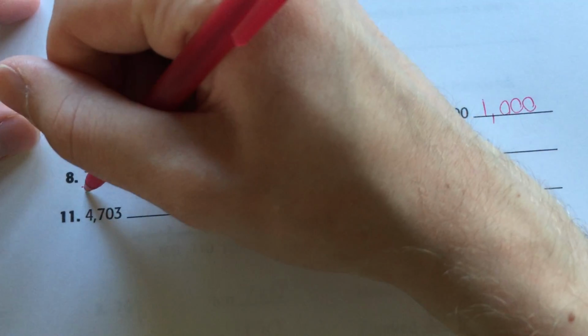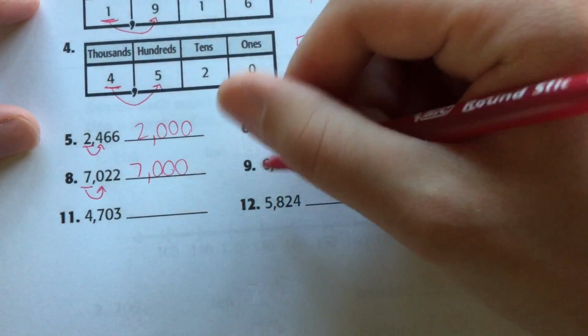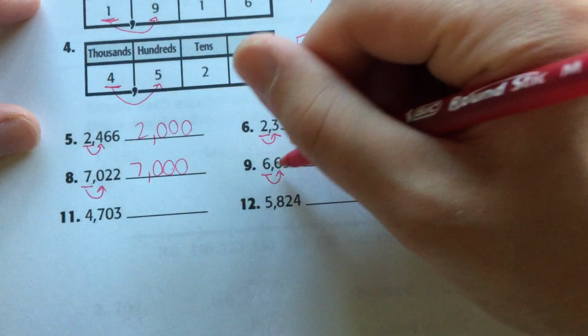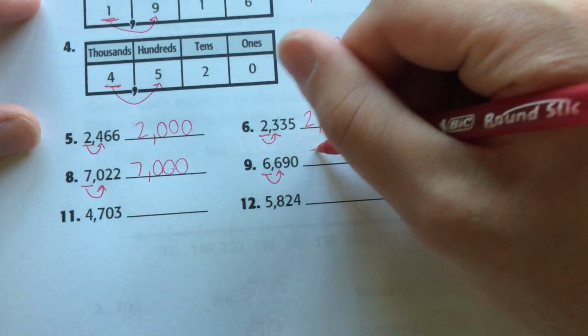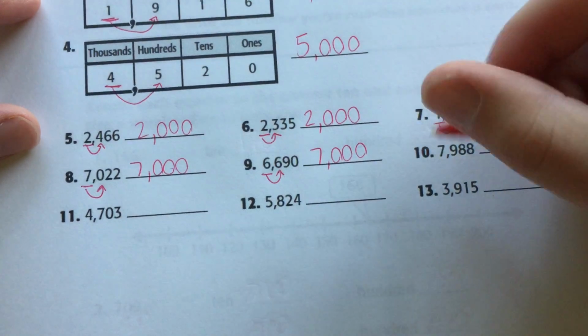7,022. 7 is the number we are rounding. That 0 tells me that 7's going to stay the same. Zeros afterwards. 6 we are rounding. Going to number 6. 6 falls between 5 and 9, which means 7 is going to become our new 1,000. Everything else is a 0.